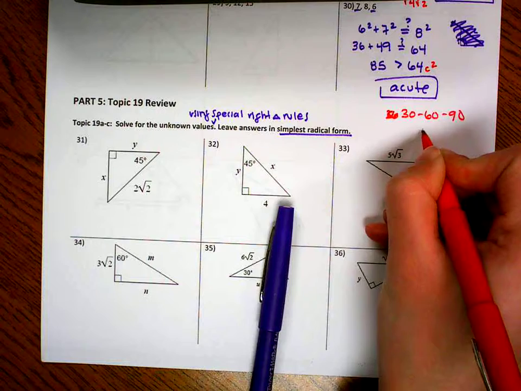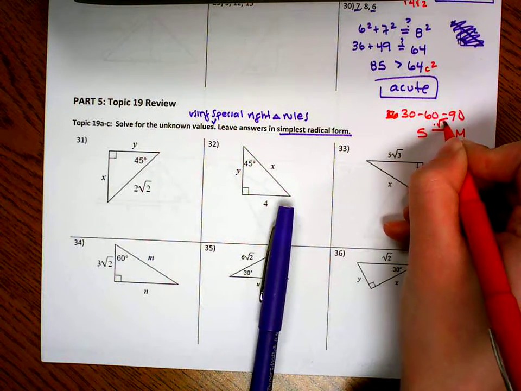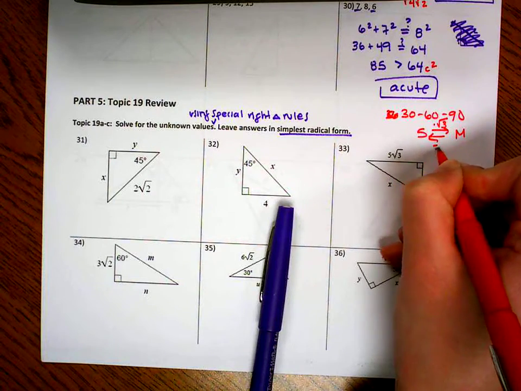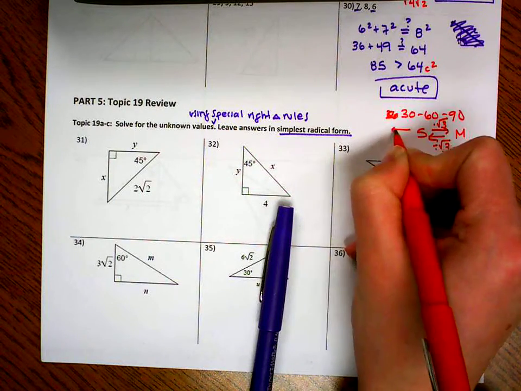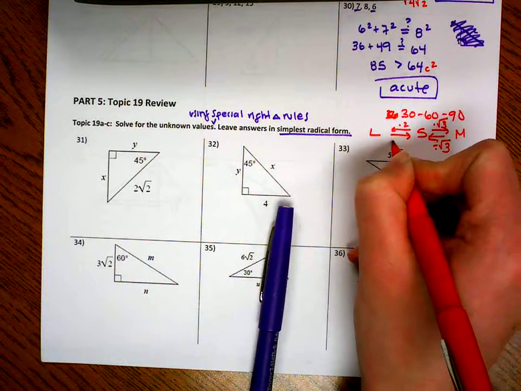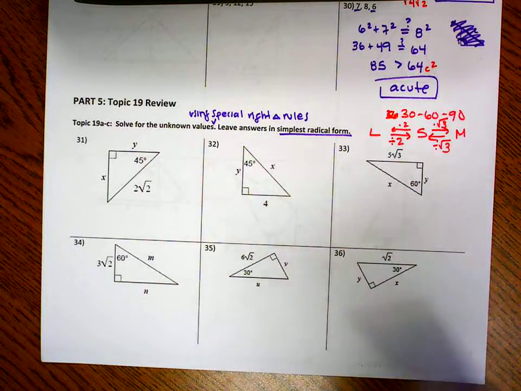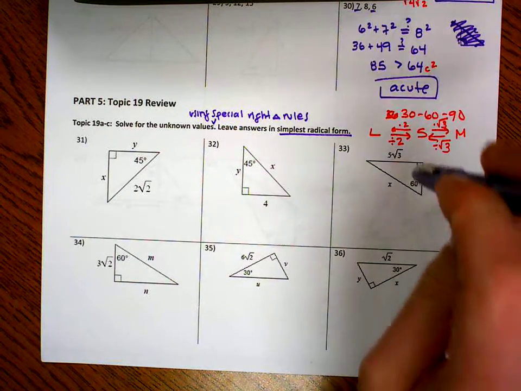Which says if you have the small side, you can solve for the medium side by multiplying by root 3. You can go backwards by dividing by root 3. You can solve for the long side by multiplying by 2. You can solve back to the short side by dividing by 2. So let's do a 30, 60, 90 one. Why don't we do number 33?